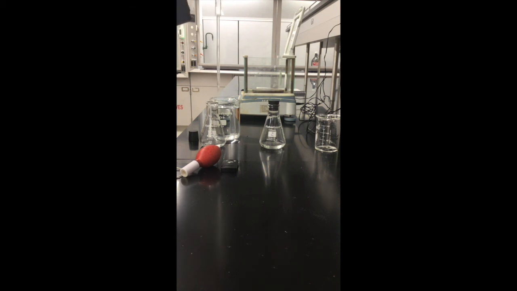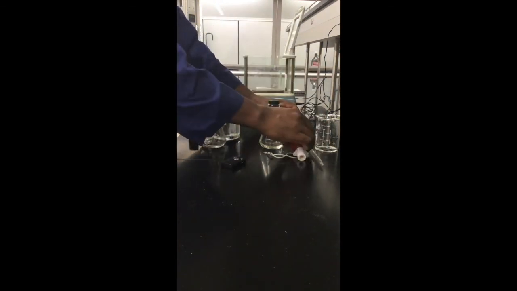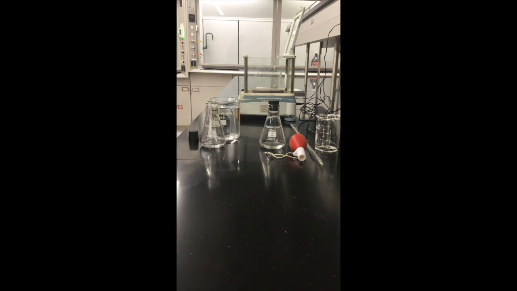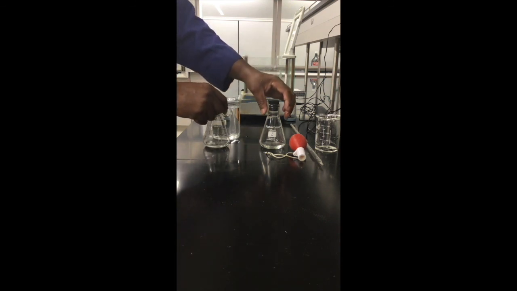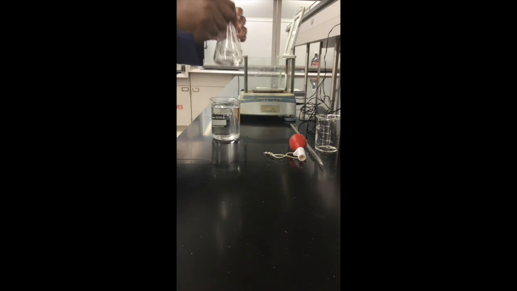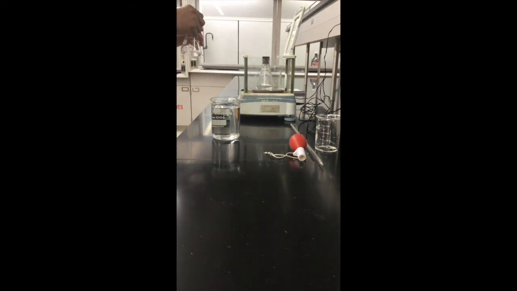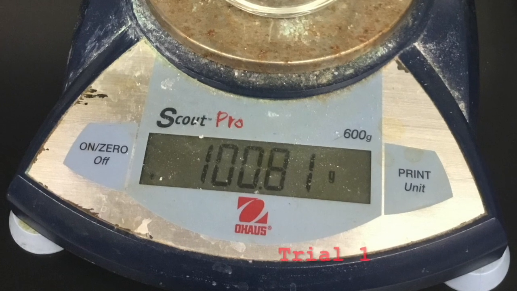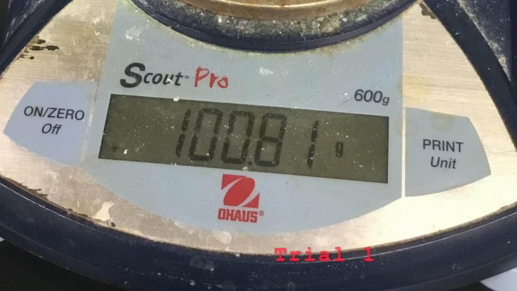I'll measure the mass of trial 1 and trial 2. Please record the masses of trial 1 and trial 2 on your data sheet.